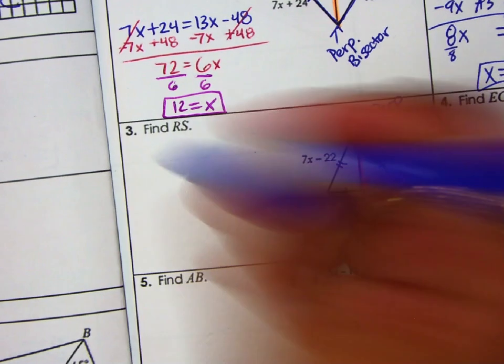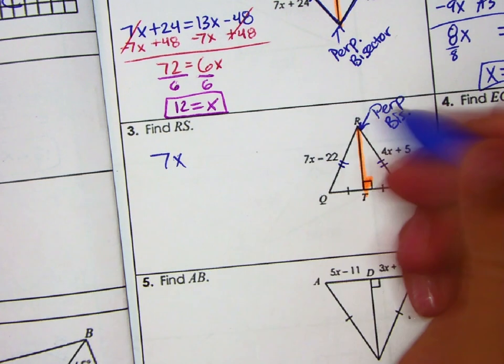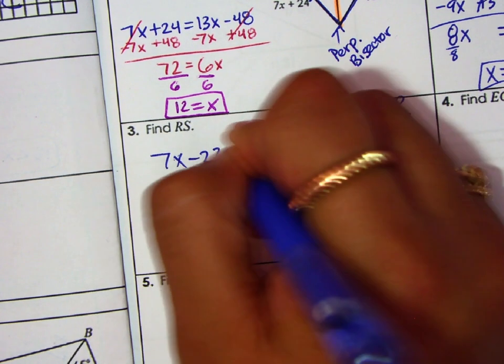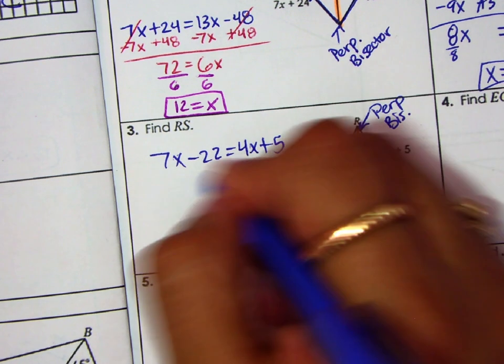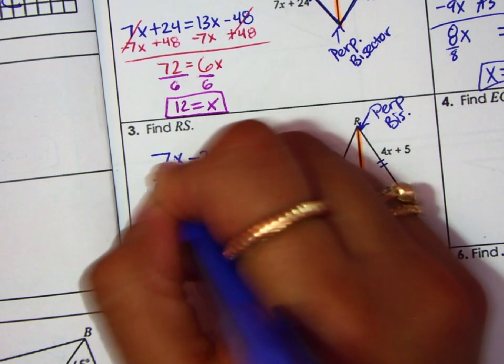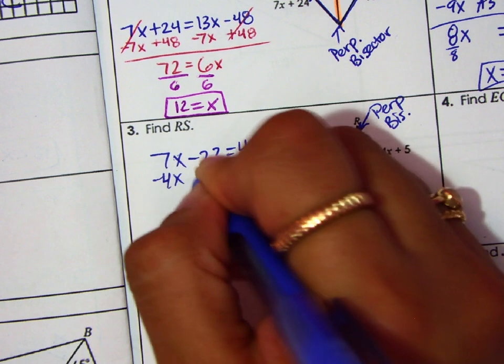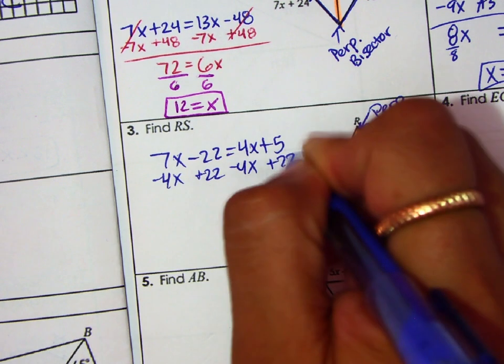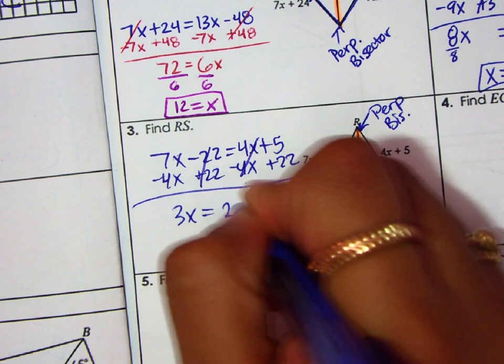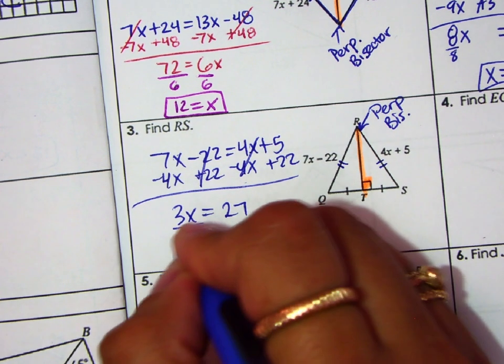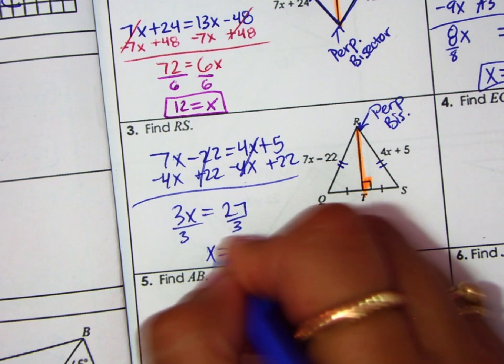And we're going to write 7x minus 22 equals 4x plus 5. And we solve, moving the x's to one side, moving the numbers to the other. So we have 3x equals 27. And divided by 3, so x equals 9.